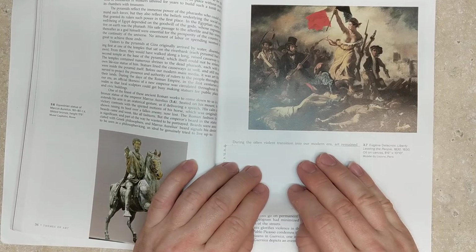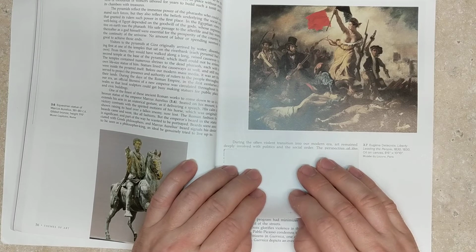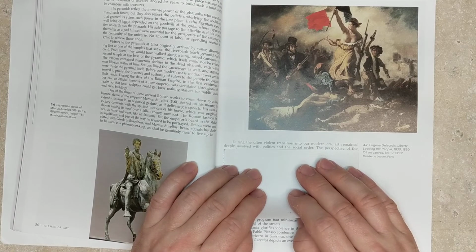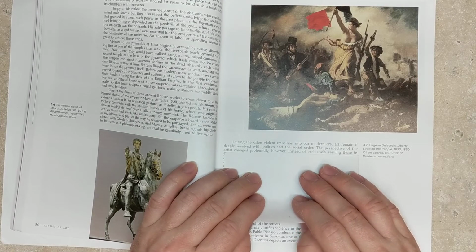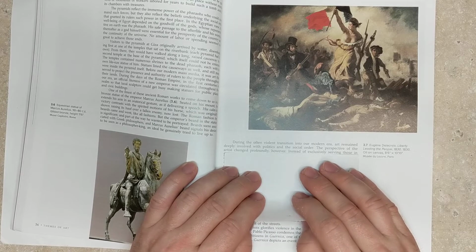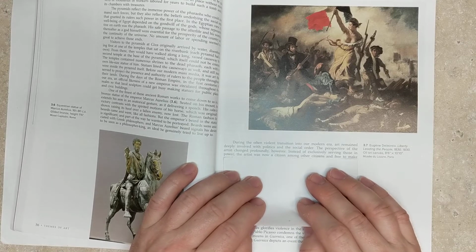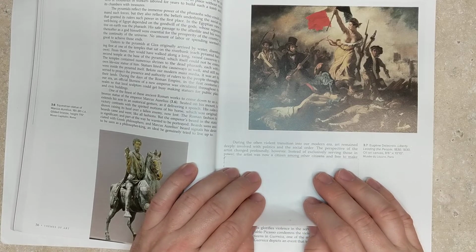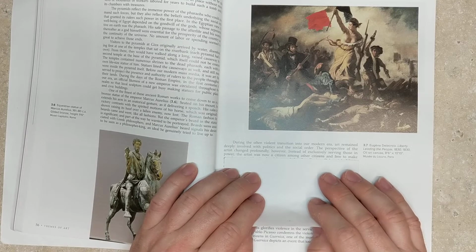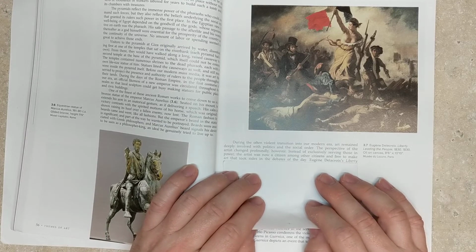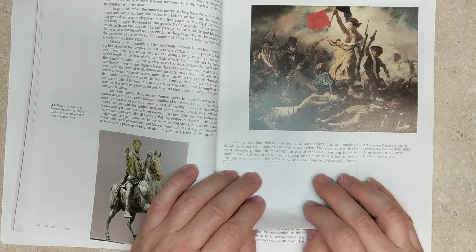During the often violent transition into our modern era, art remained deeply involved with politics and the social order. The perspective of the artist changed profoundly, however. Instead of exclusively serving those in power, the artist was now a citizen among other citizens and free to make art that took sides in the debate of the day.